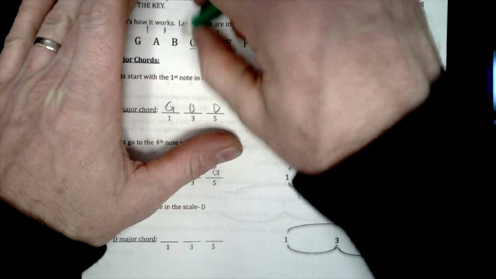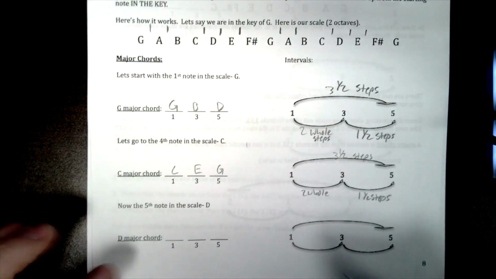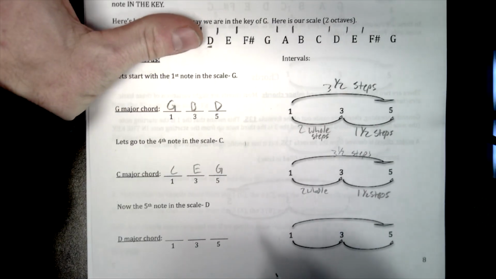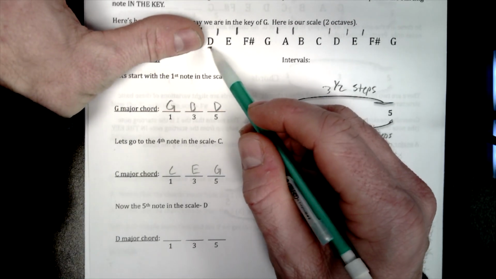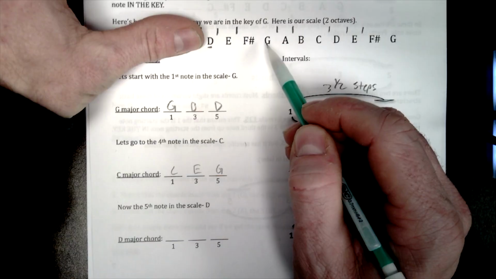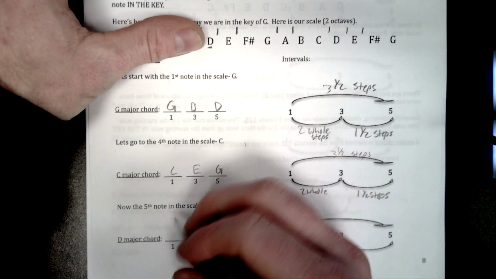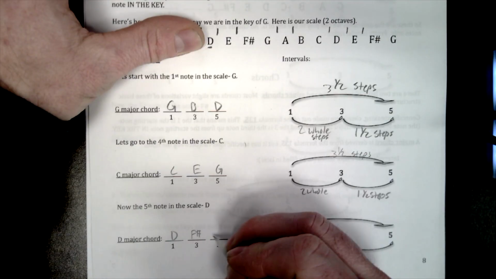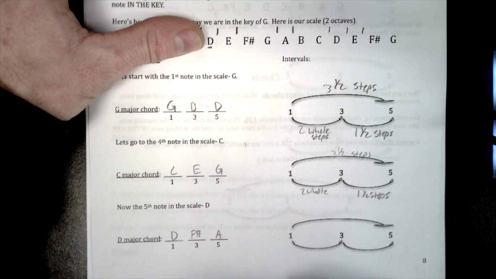All right, let's skip over and do the D, which is here. That's my starting point now. So I'm going to start with D. 1, 2, 3, 4, 5. So 1 was D, the 3rd was F sharp, and the 5th was A.